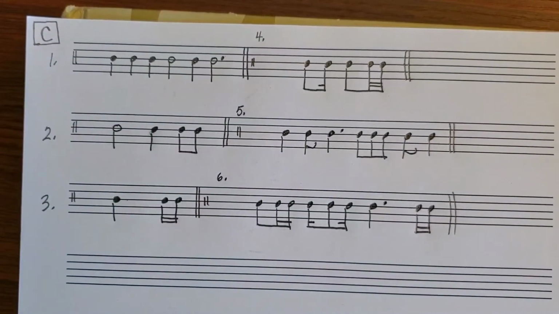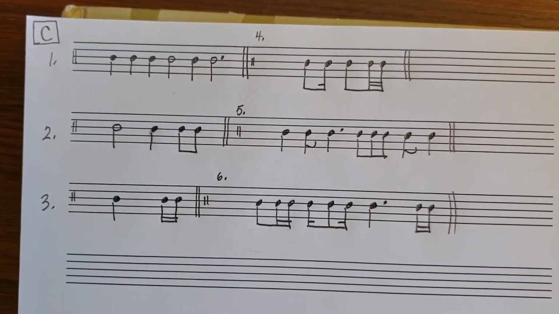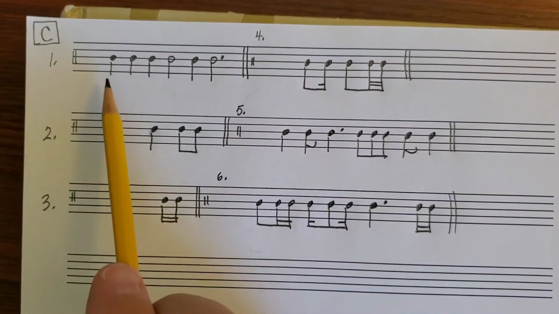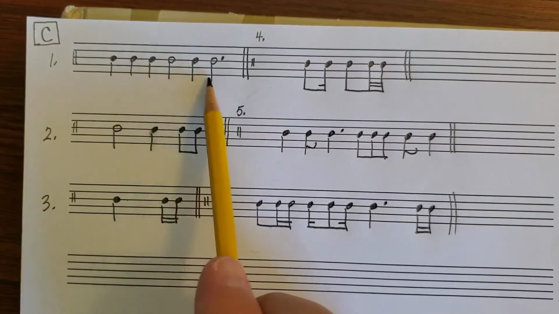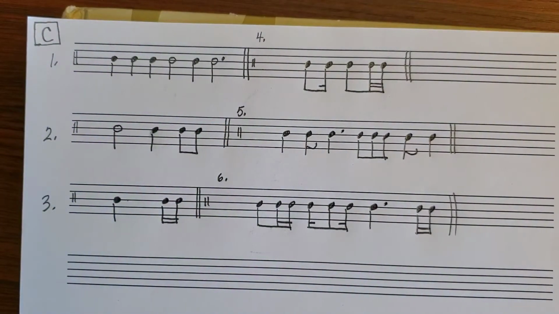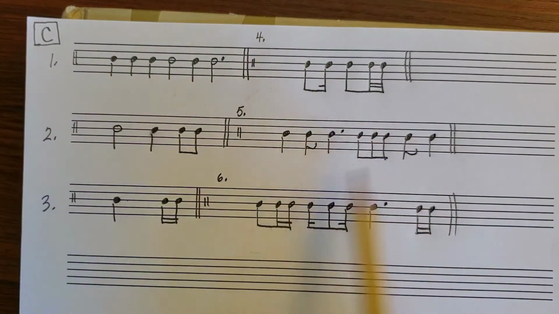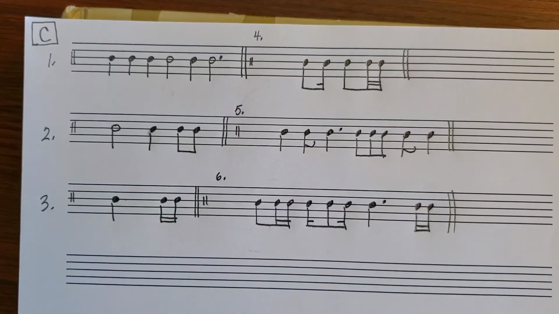This is part C in that same self-test on page 36 from the textbook. What you want to do for this section is to look at the full measure of music and decide what the time signature or the meter is based on that full measure. So each example is 1 full measure of music, and there are 6 different time signatures to write here.